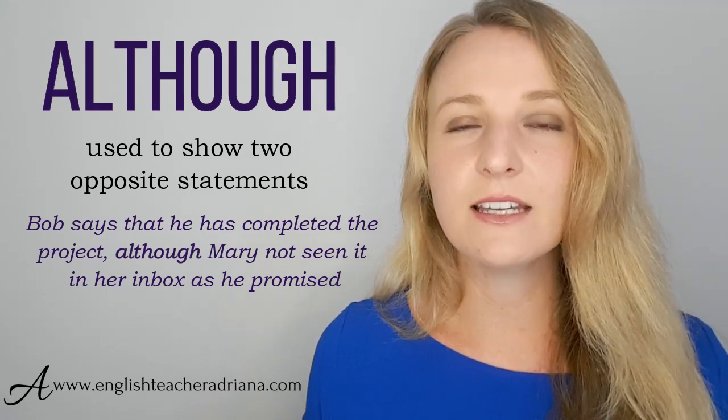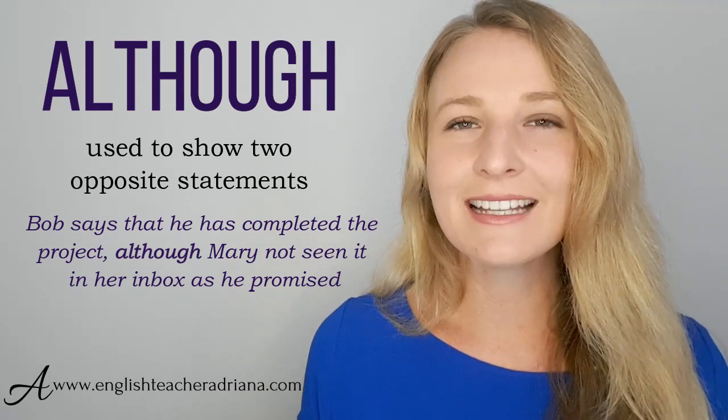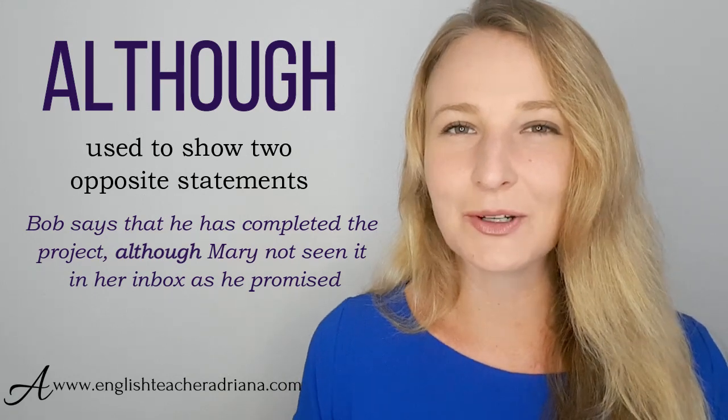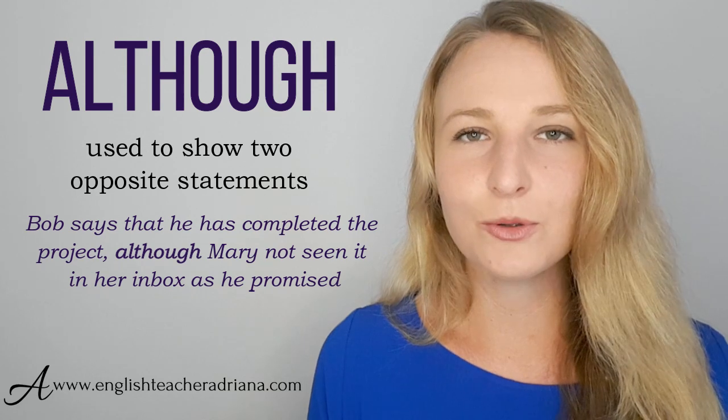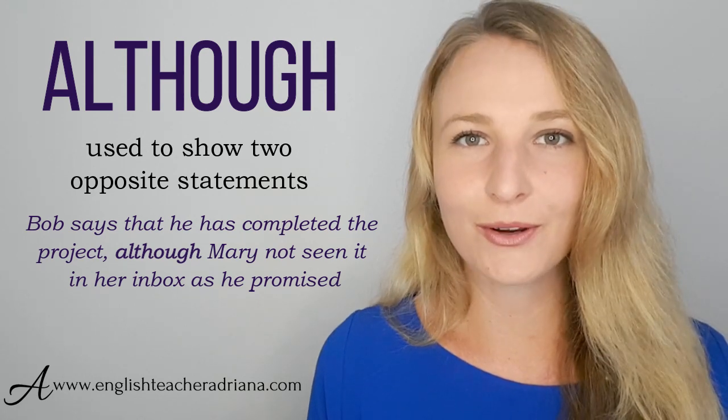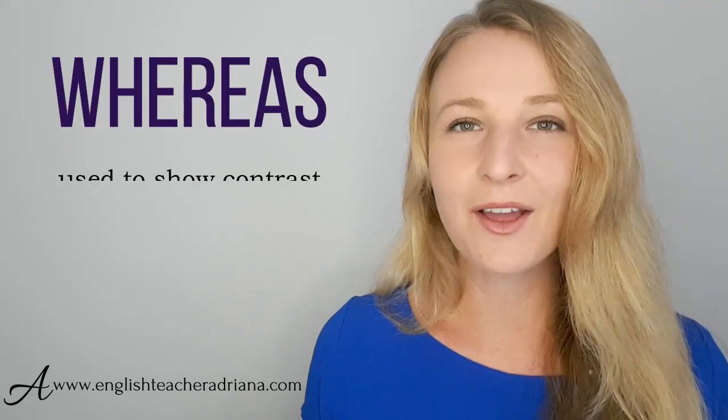Careful here with the pronunciation of the TH in this word. Stick the tongue out, pull it back in quickly. Let's practice together. Although, although, although. Although. Another great word to use to show contrast is the word whereas.